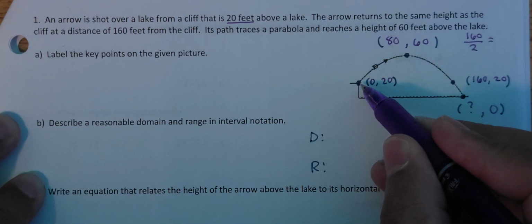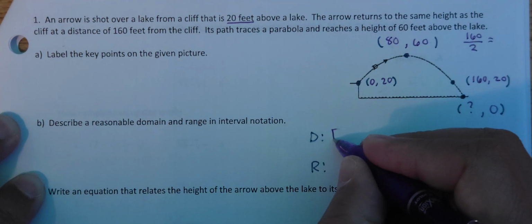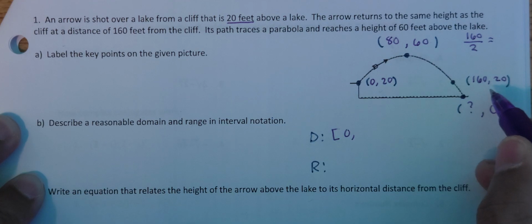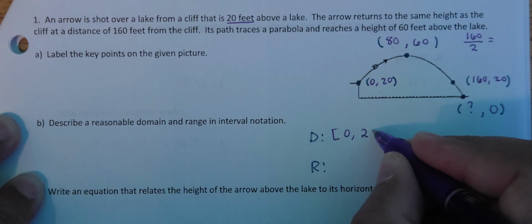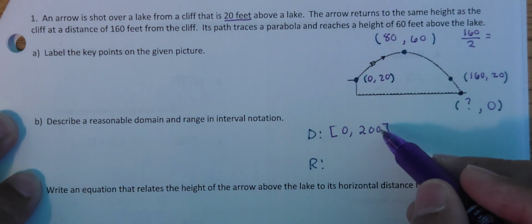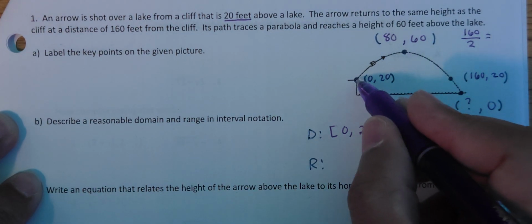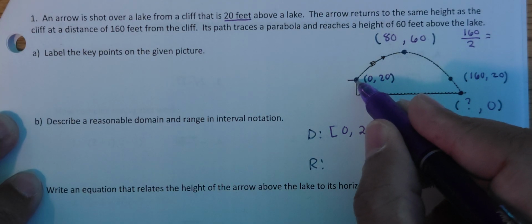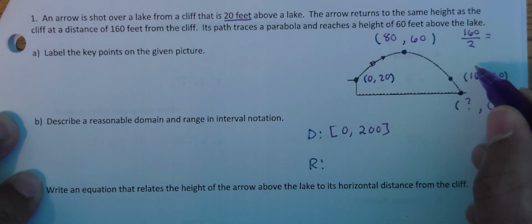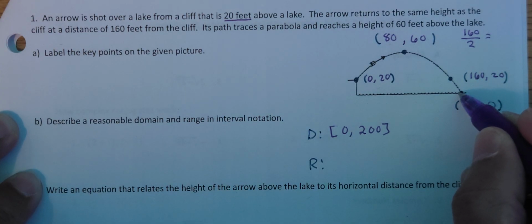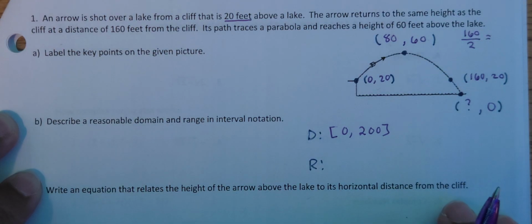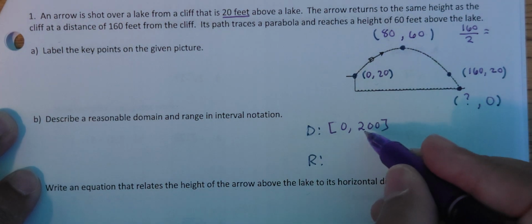So notice, domain, we go from 0 feet, and then it goes all the way to 160. So let's go a little bit over 160, let's make it 200 feet. Again, notice this is not an infinite domain or range, because we have a starting point and an ending point, which will be here. So we just went a little bit over. I think this will be less than 200, but I'm just guesstimating with 200. If it's more than 200, then we can always come back and fix this, or change the 200 value.